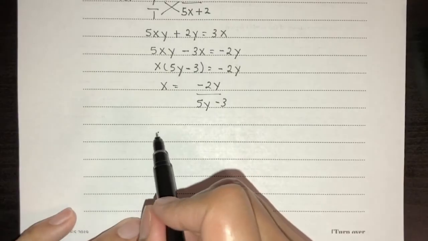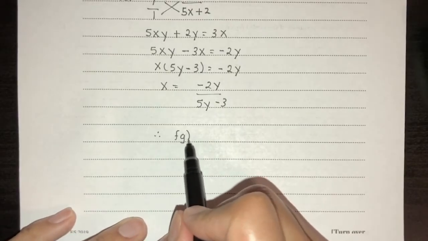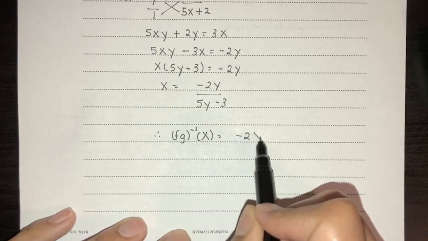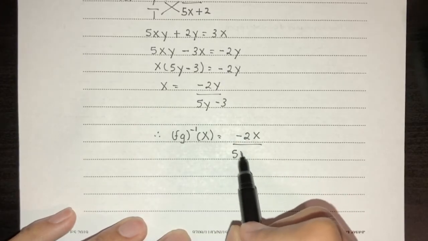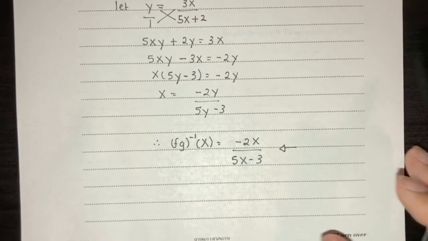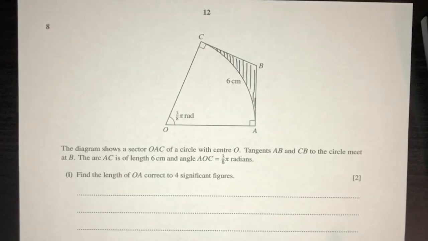So finally, you have to write down f inverse in terms of x. So that will be minus 2x over 5x minus 3. And that will be part 3 of your question number 7. Now let's move on to question number 8.